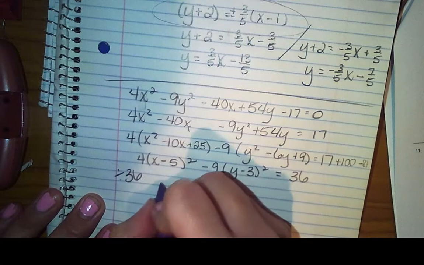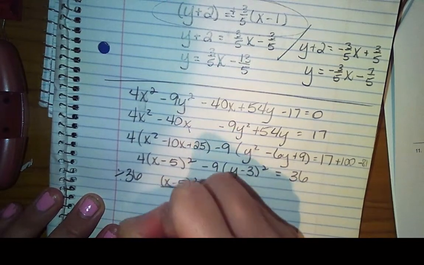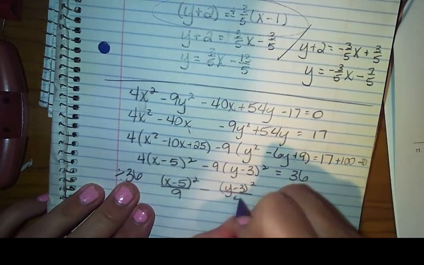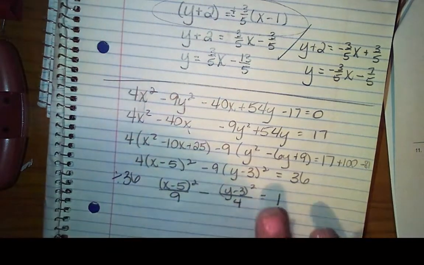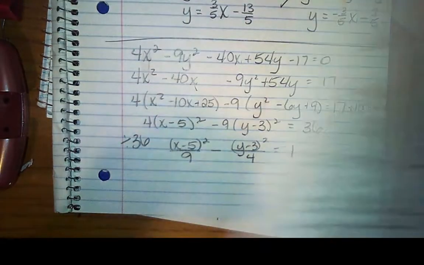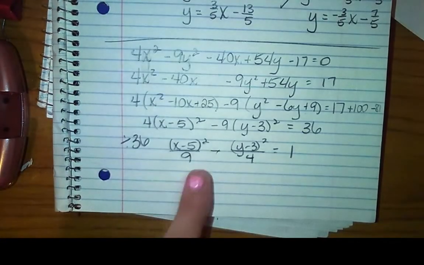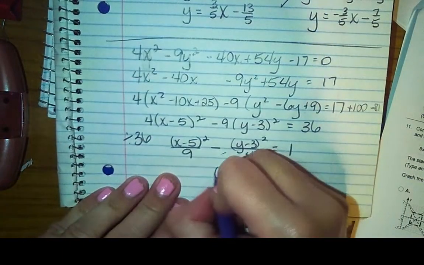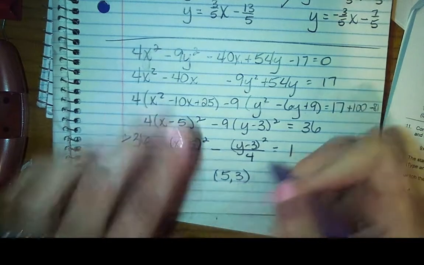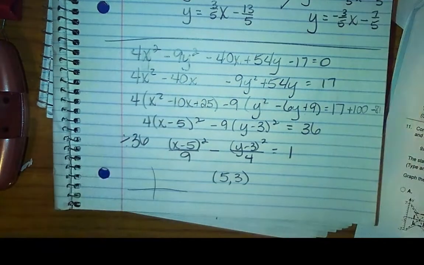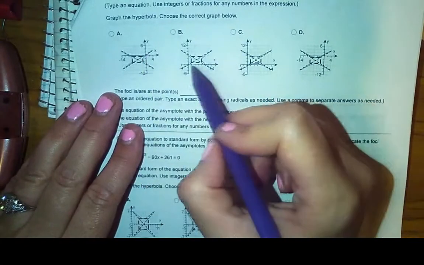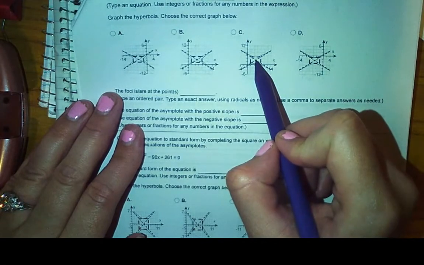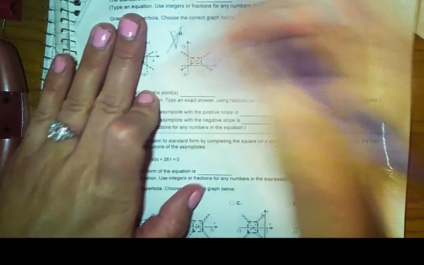All right. So divide everything by 36. And so 4 over 36 reduces to 9. Minus 9 over 36 reduces to 4, equals 1. Okay? So now where am I at? It says, would you please tell me the standard form, which we just did. So here's standard form. I know it opens left, right. I know that my center is at positive 5, positive 3, and I know from the center it will open left, right. So that's not positive 5, positive 3. Here's positive 5, positive 3, and it opens left, right. Here's positive 5, positive 3, but it opens up, down, and that's not anywhere close. So B is our answer.